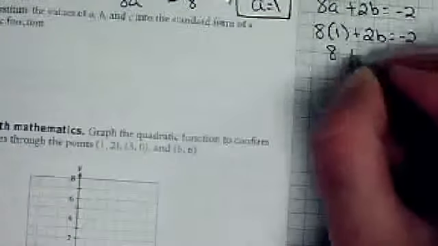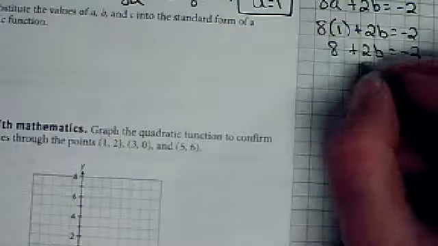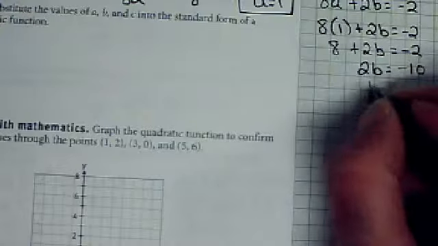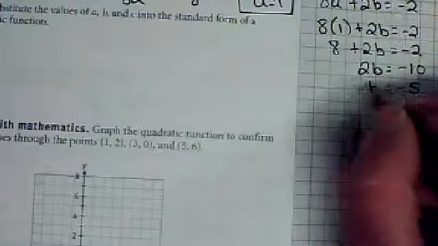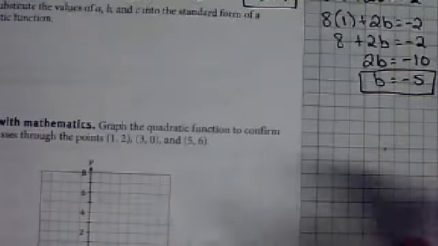So that gives me 8 plus 2b equals negative 2. Subtract 8 from both sides, and you get 2b equals negative 10. So b is negative 5. One down, 2 to go. Which equation still has a c in it that would be easy to use?